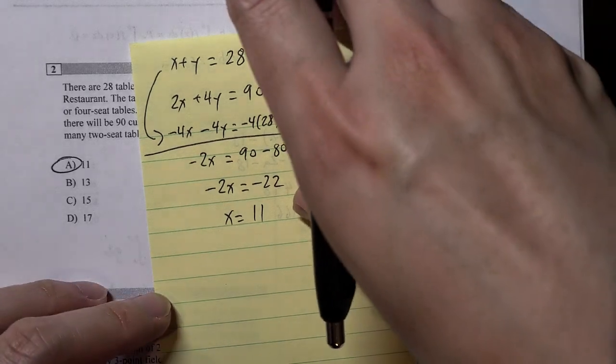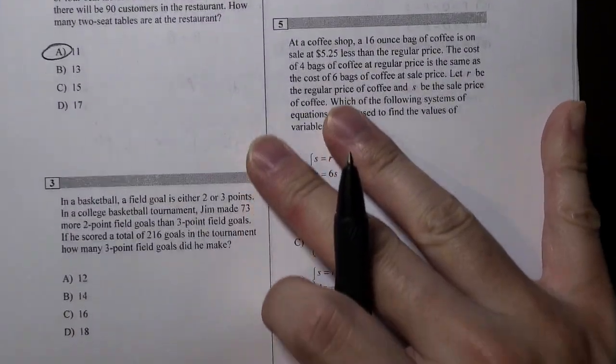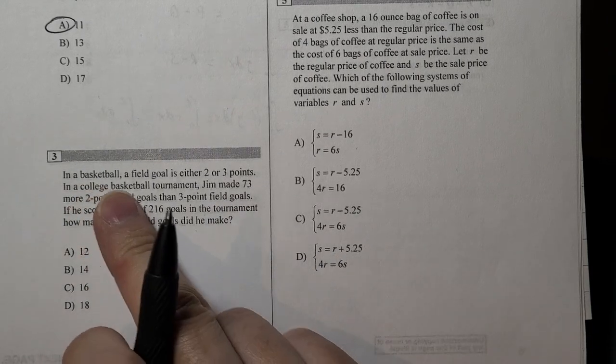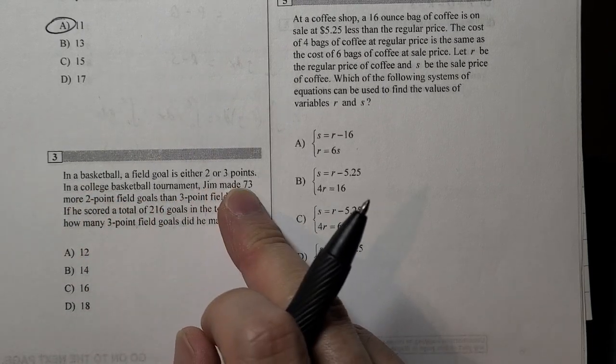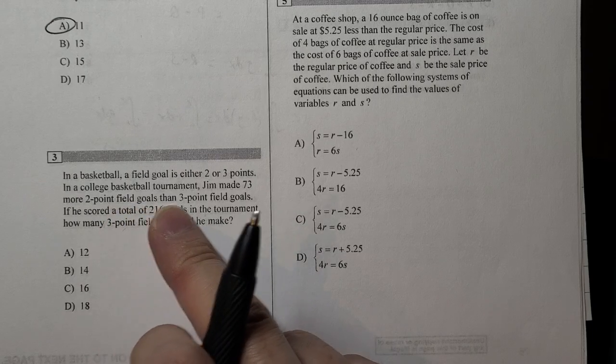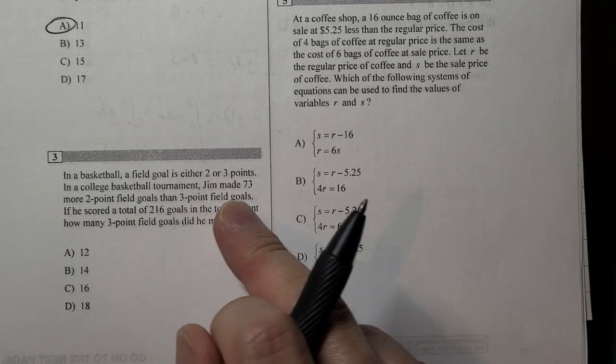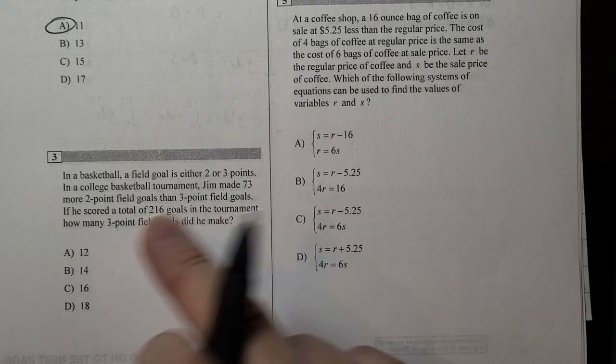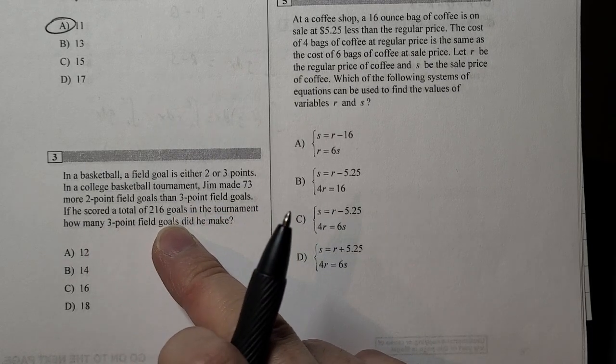Okay, how'd you do? Hopefully you got that one. If not, let's try this one. In basketball, a field goal is either 2 or 3 points. In a college basketball tournament, Jim made 73 more 2-point field goals than 3-point field goals. If he scored a total of 216 points in the tournament, how many 3-point field goals did he make?